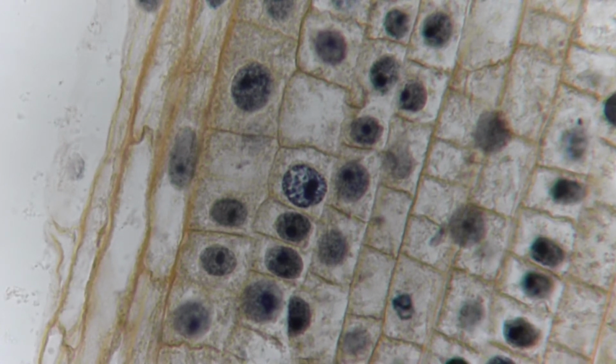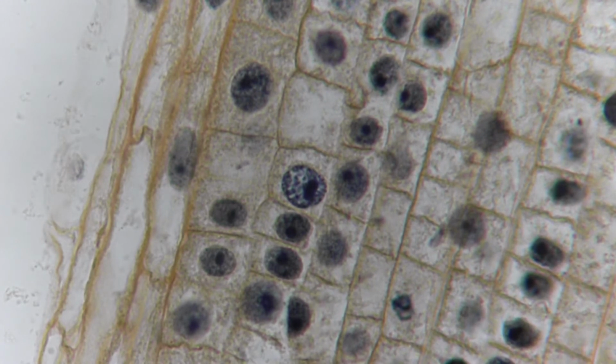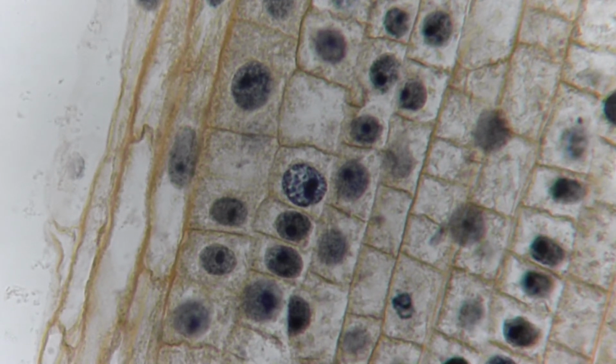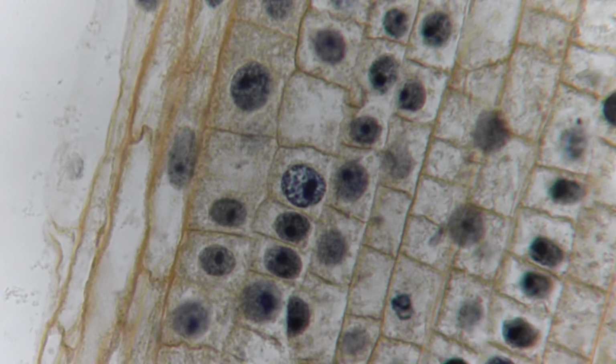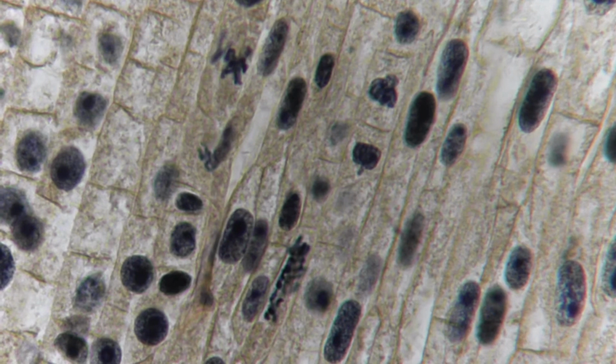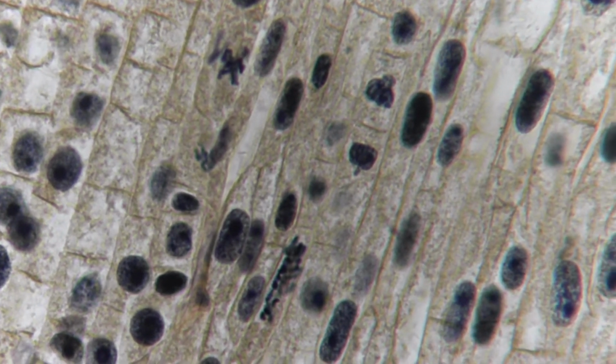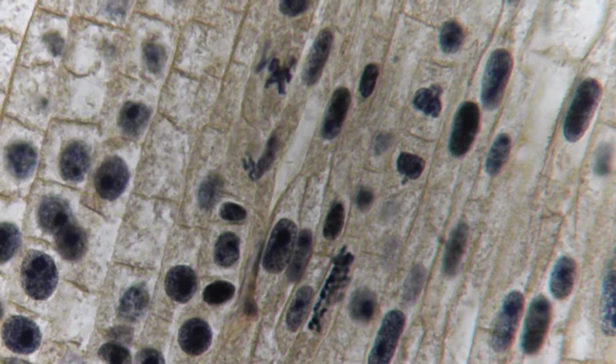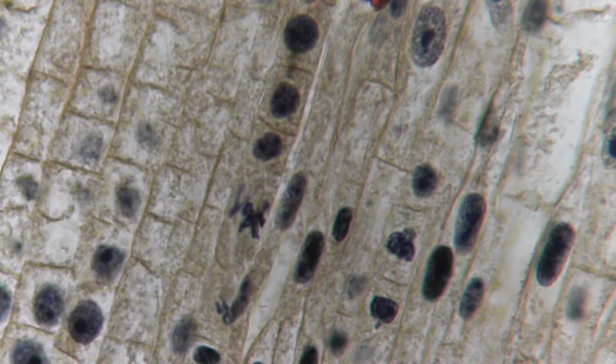I'm going to go now to metaphase, so it's interphase, prophase, and then I'm going to go over to the right and see if I can find that metaphase. Now, it's not a picture perfect one, but it's the best one I could find on this slide. Let me get it in the center here.